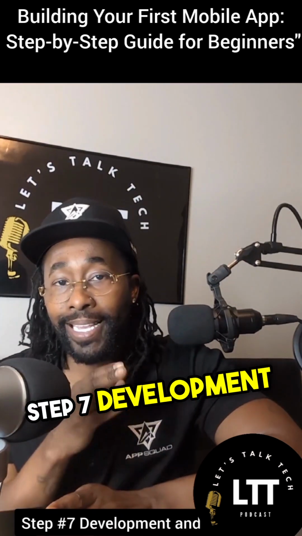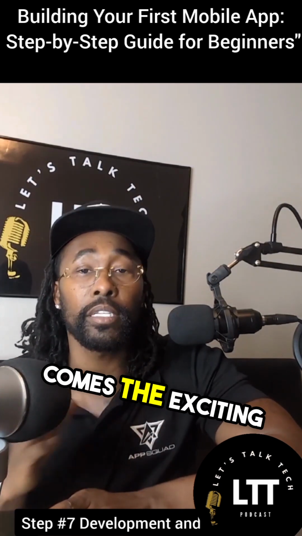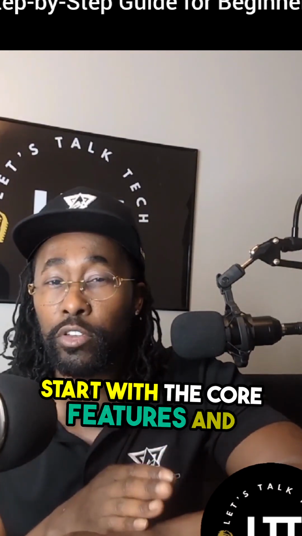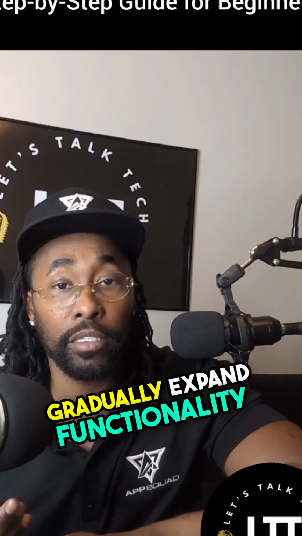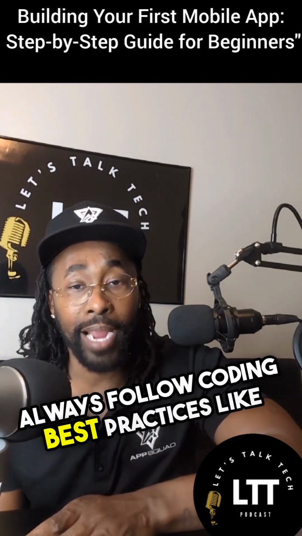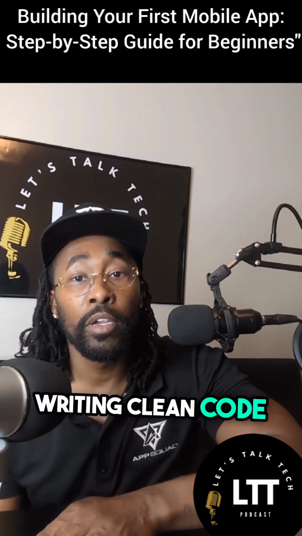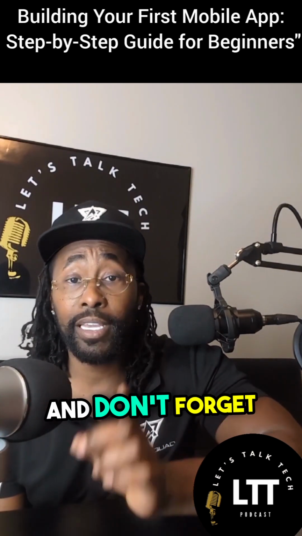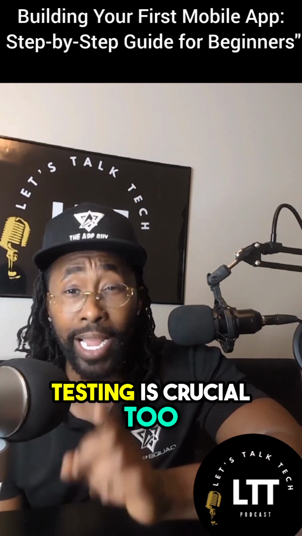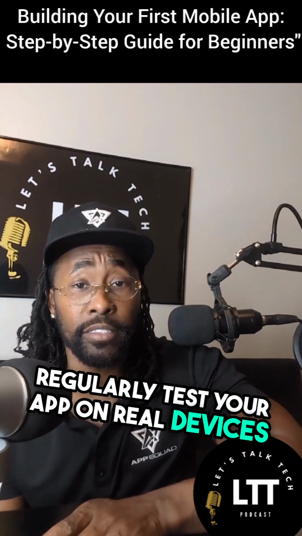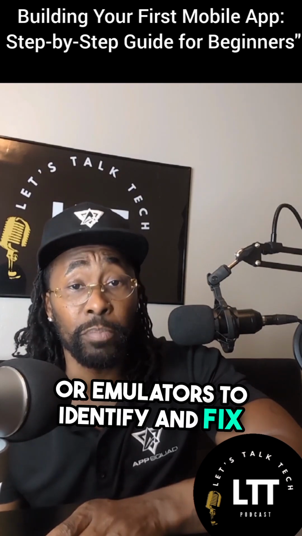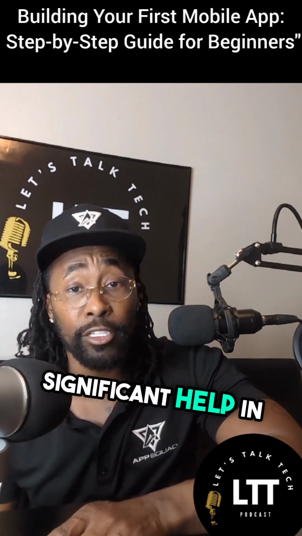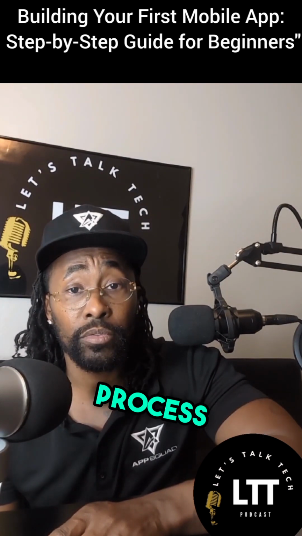Step seven, development and testing. Now comes the exciting part, coding your application. Start with the core features and gradually expand functionality. Always follow coding best practices like writing clean, modular, and well-documented code. And don't forget, testing is crucial too. Regularly test your app on real devices or emulators to identify and fix bugs. Automated testing tools can be a significant help in streamlining this process.